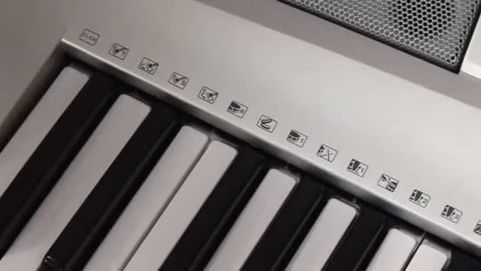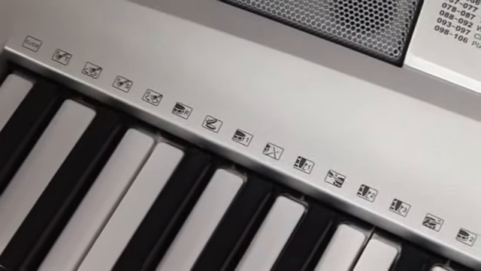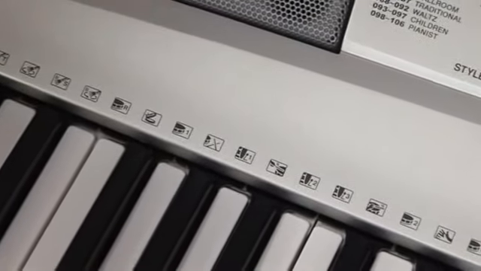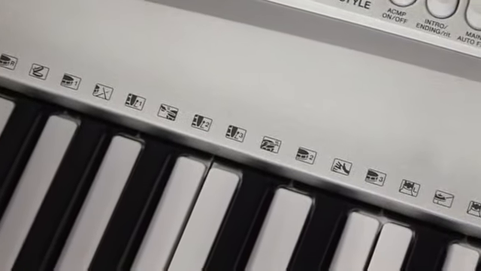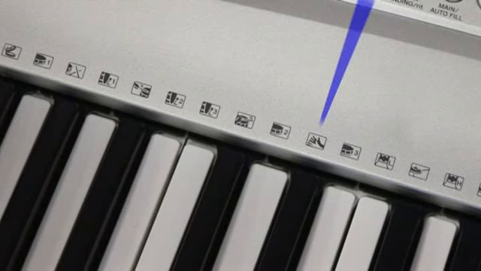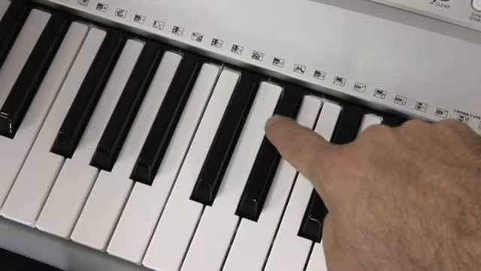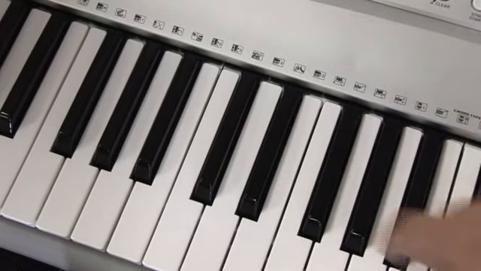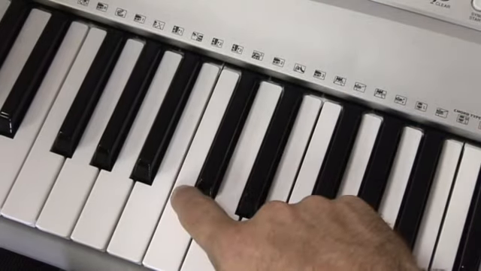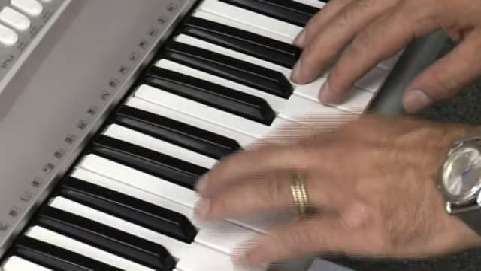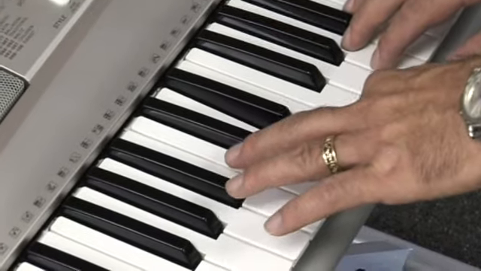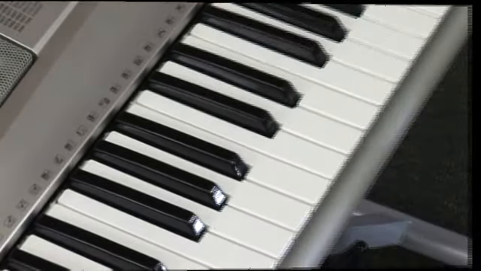Now there's something else I'd like to point out to you. We can see on the keyboard various symbols over here. Now these symbols are actually related to the drum sounds. So for instance, over here you can see hands clapping. And when I push this key, you can hear the voice of the hands clapping. Over here I have the kick drum. Over here I have the snare drum. So all these are the various symbols to represent the drums.